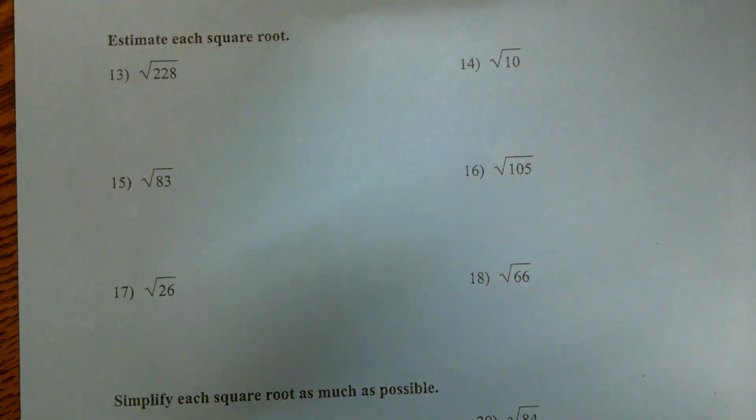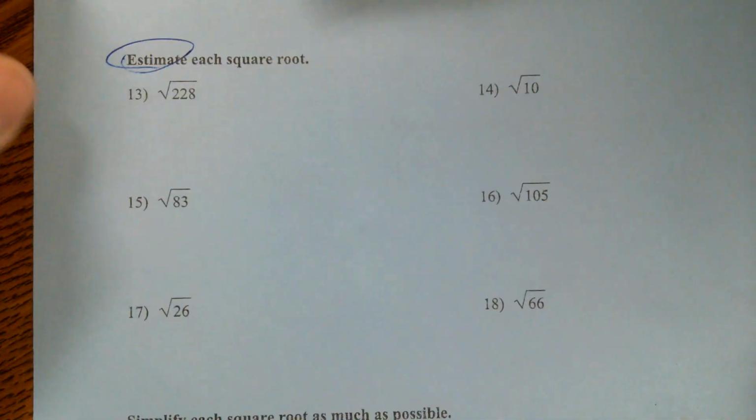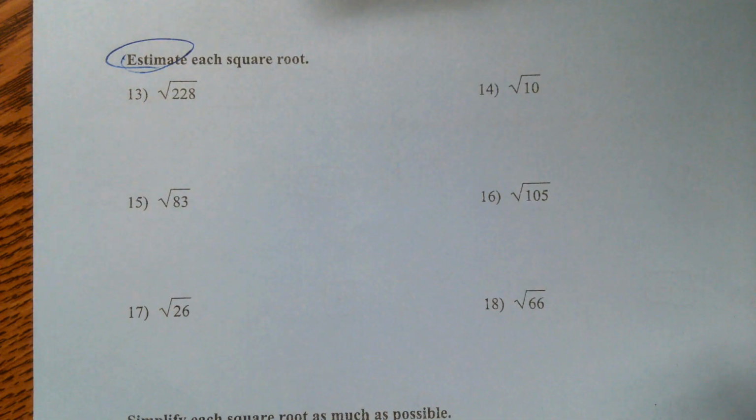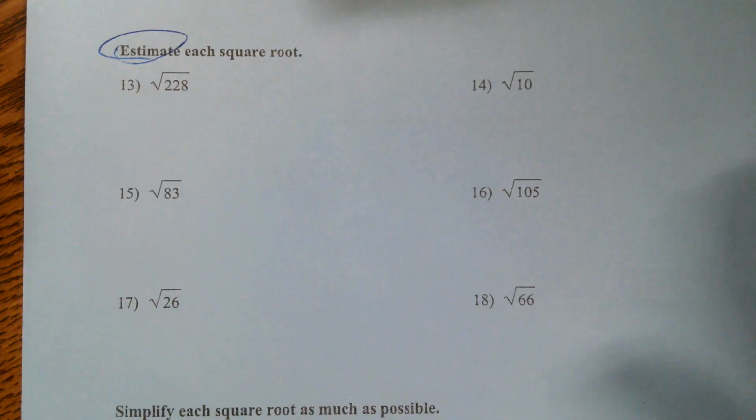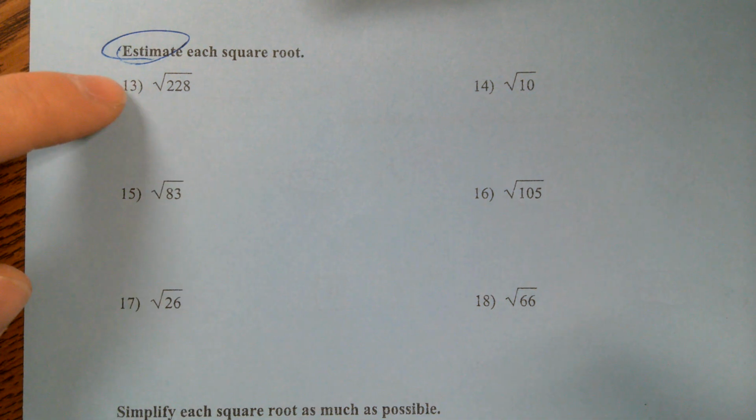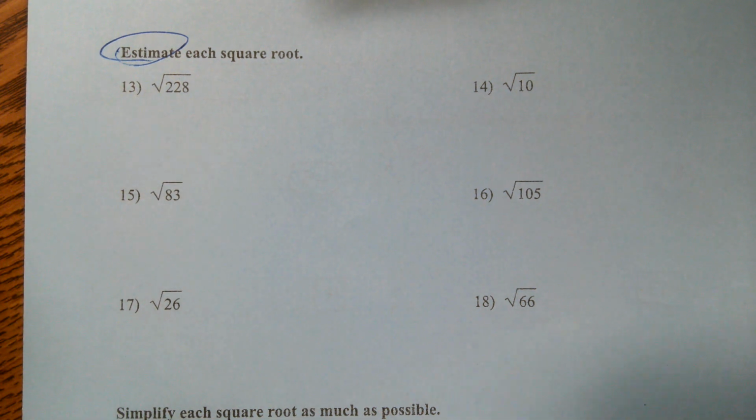But now we're going to have to estimate some square roots. So we got some imperfect squares here, also known as irrational numbers. And we have to estimate. So remember, estimate does not mean we're going to make a factor tree. It means that we need to figure out which two perfect squares fall on either side of this number, and that's going to give us our answer.